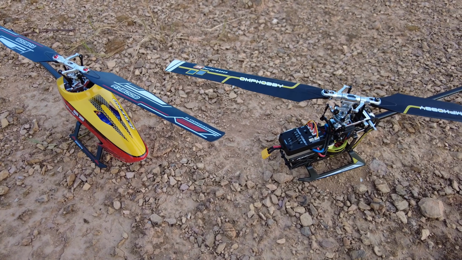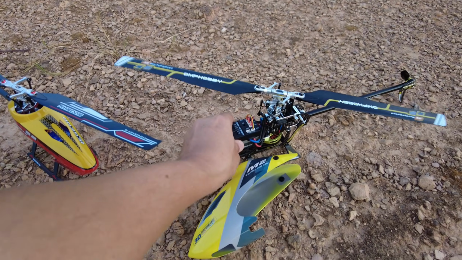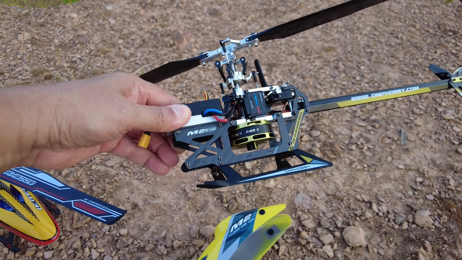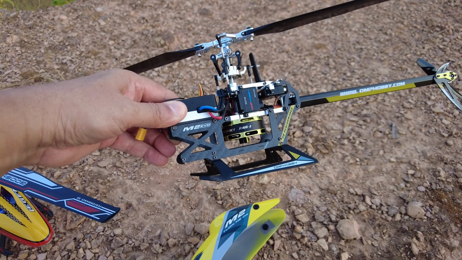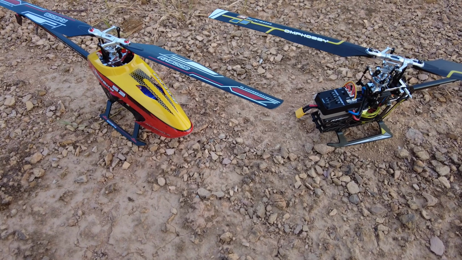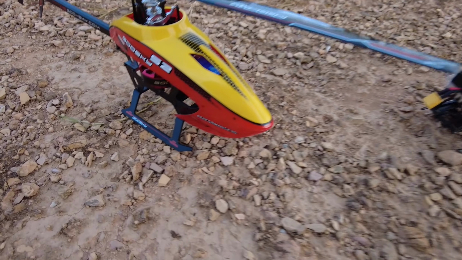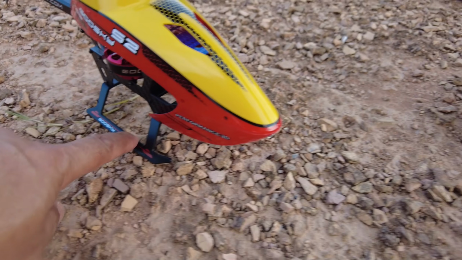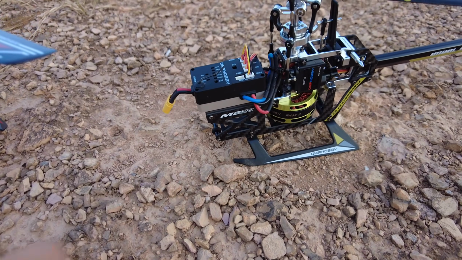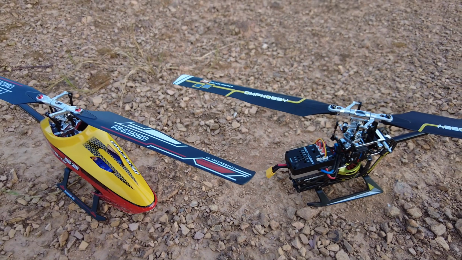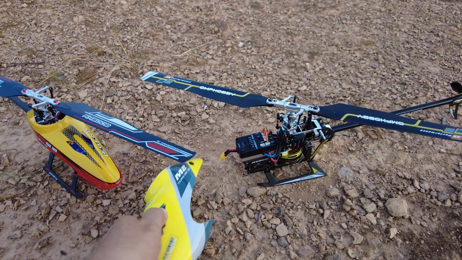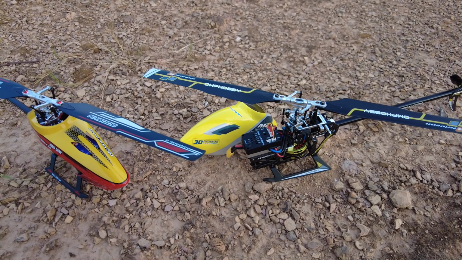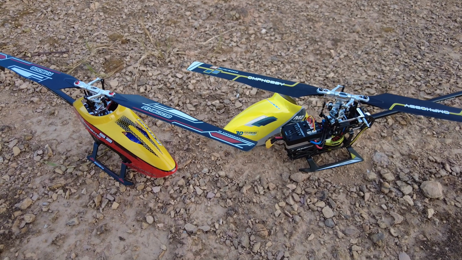Okay, so I believe there isn't much to see. Once again, there's a nice big direct drive motor on the M2 EVO. Now the landing skids on both helicopters are nylon. As you can see, nylon landing skids. They're not easy to break, they normally bend, but they don't break. All right, so this was the direct comparison for the M2 EVO and Goosky S2.